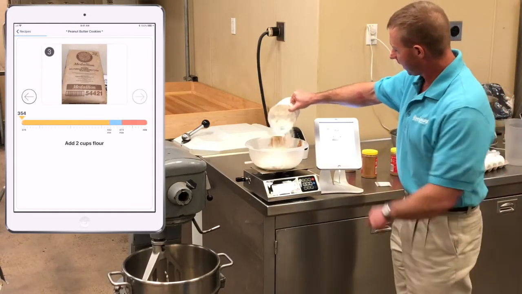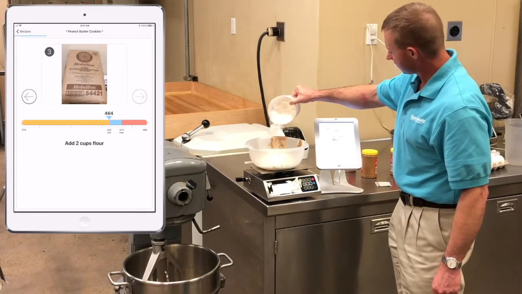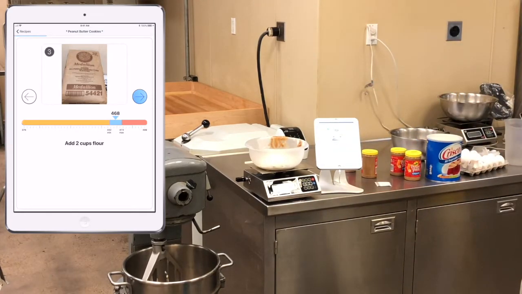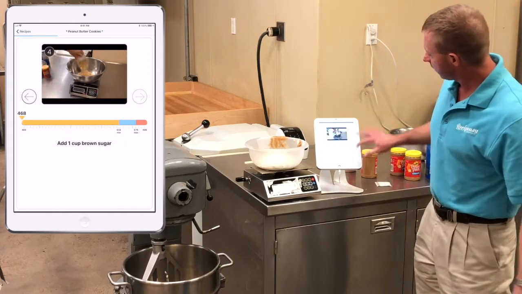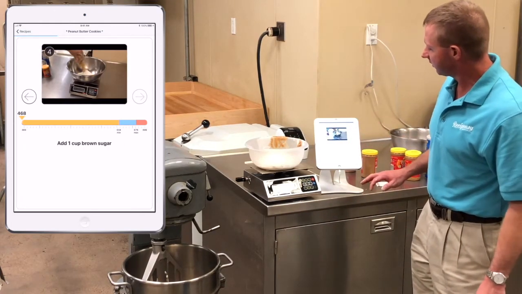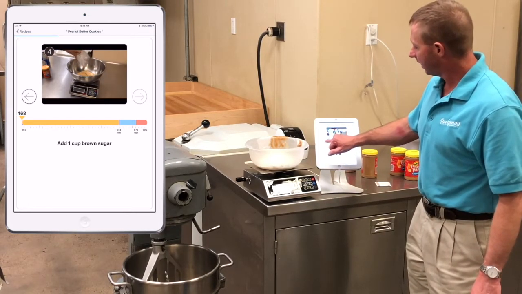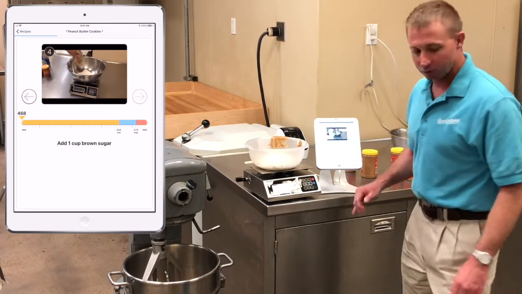Alright, so we add flour. As we're adding flour, you notice that the weight bar is moving now. It's keeping track of the weight I put in there. That's the target. So I have a blue arrow. It lets me continue. Now you'll also notice that I cannot continue into this recipe if I have not reached the target weight. So anytime that the weight falls out of tolerance, I will not be able to go forward.